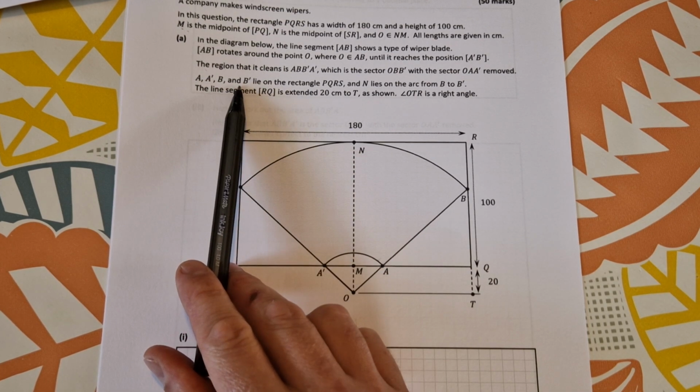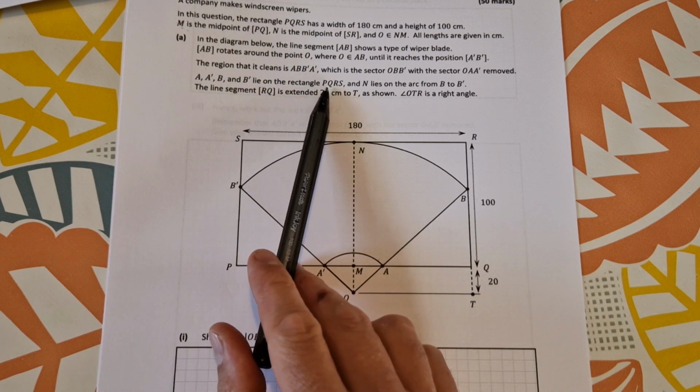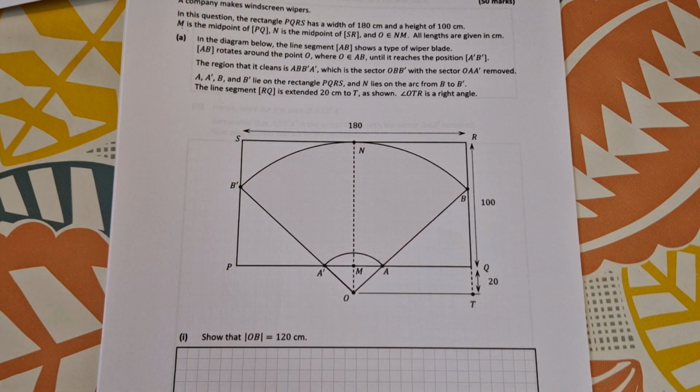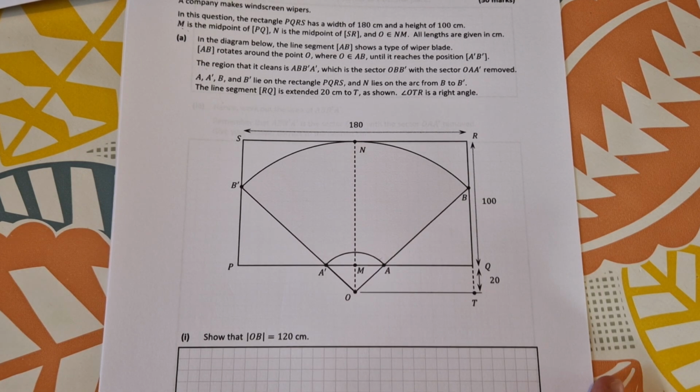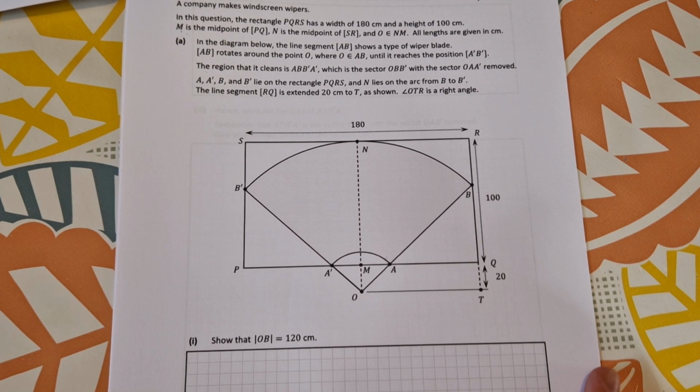A prime, B, and B prime lie in the rectangle PQRS, and N lies in the arc A to B. So a lot of information there, and that could put some students off. So let's just take our time and go through it.